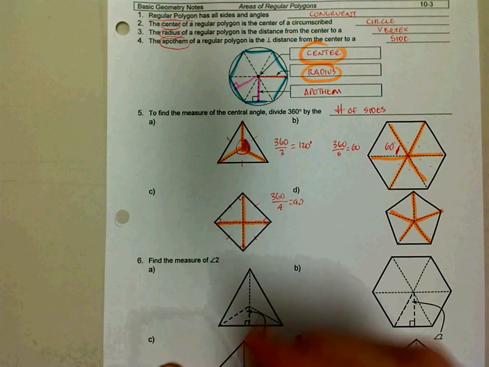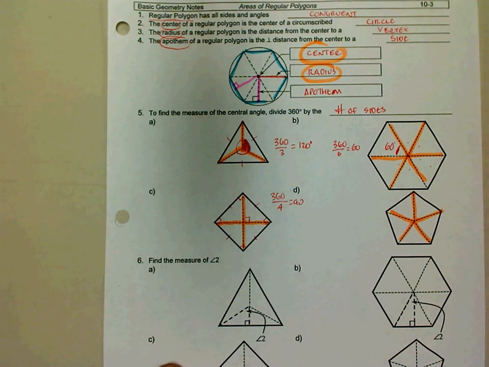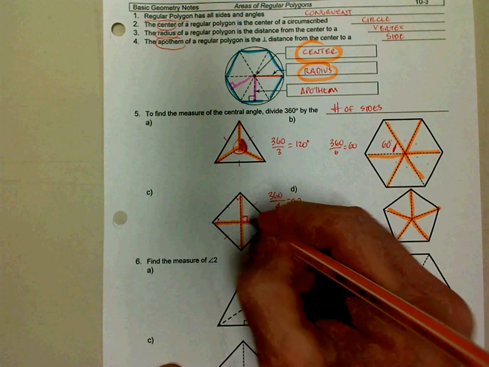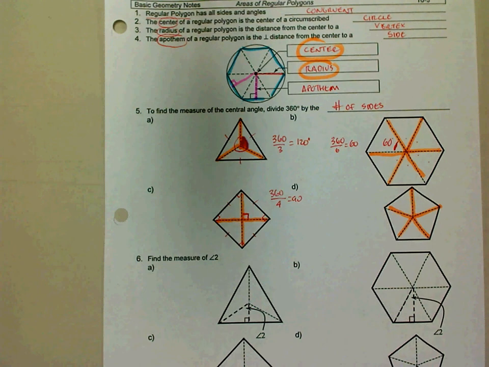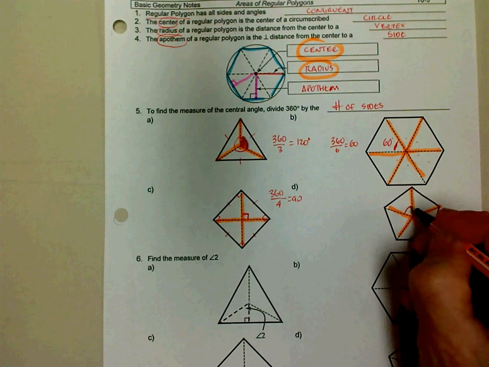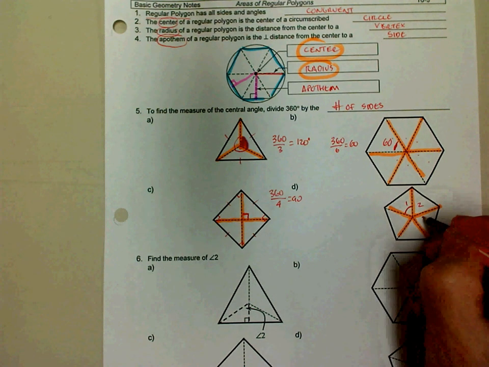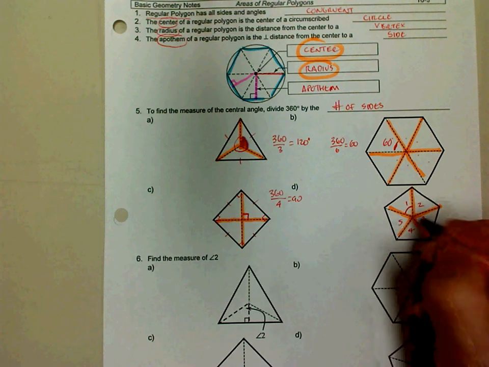We know that each one of these are 90. And if you recall, when we studied quadrilaterals several units ago, we did talk about the fact that the diagonals of a square will always be perpendicular to each other. And this kind of proves it. Next, we have our pentagon. 1, 2, 3, 4, 5 central angles.